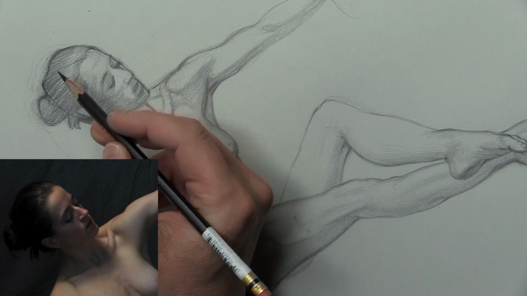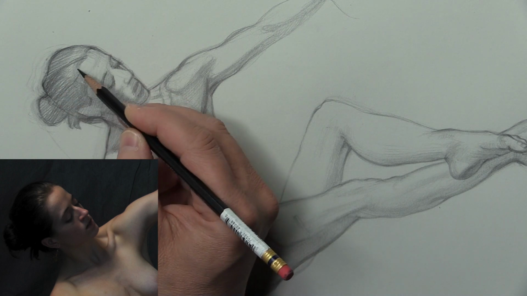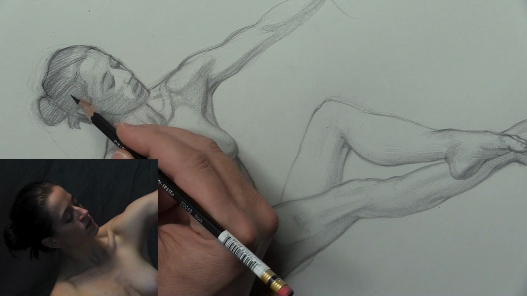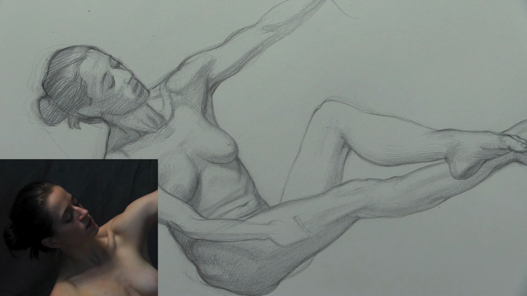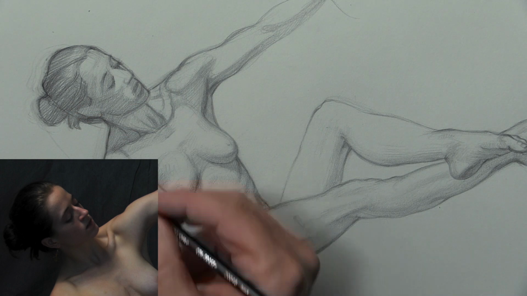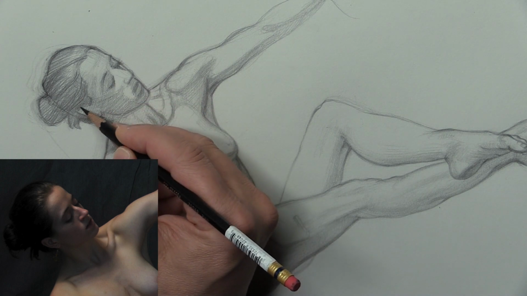Now remember, when the hair touches the face, don't make it too hard edge. If it's too hard edge, it's going to look like a doll's hair. Make where the hair touches the face softer than you think it is. Hair is extremely soft.